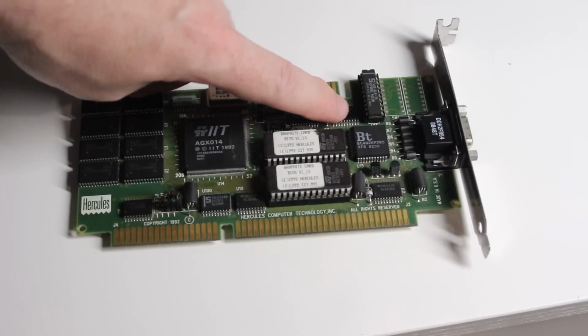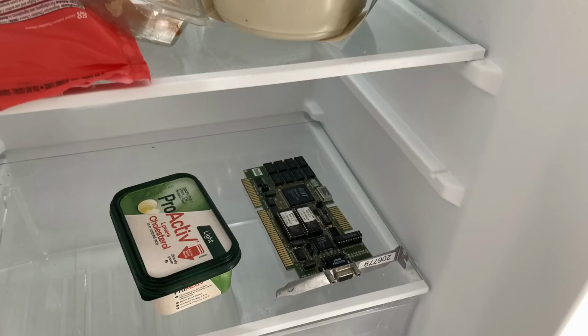The other issue I had is the coprocessor was overheating. Basically, one of the chips was getting really hot, and the only thing that fixed it after lots of fiddling was sticking it in the fridge for half an hour.